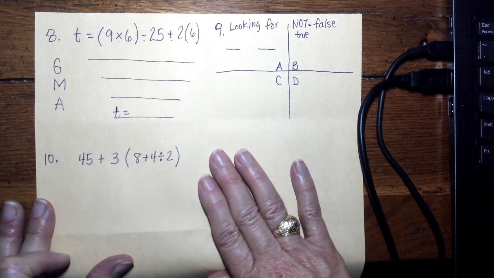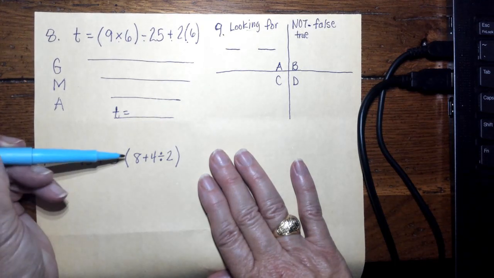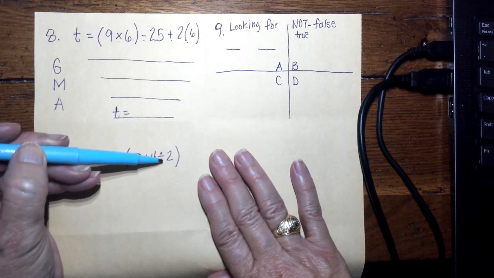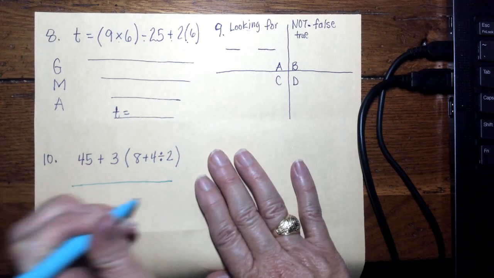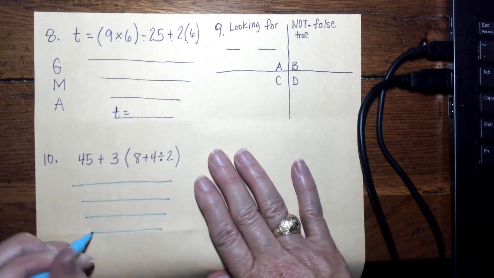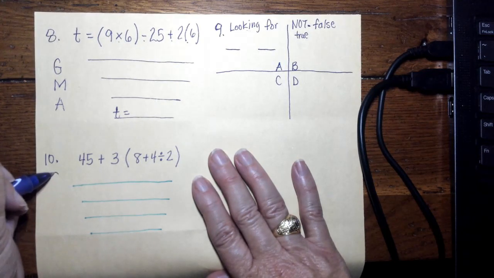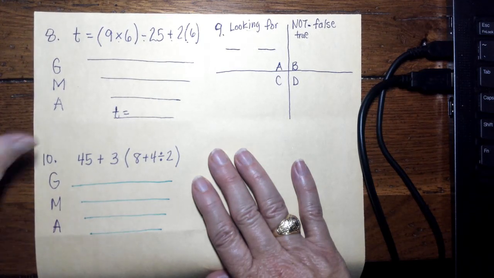Okay? And again, before we get started, I'm going to count my actions. 1, I see a snake in the grass. 2, 3, 4. So that means we need 4 lines for solving. All right. And if you haven't already, go ahead and write G, M, A.